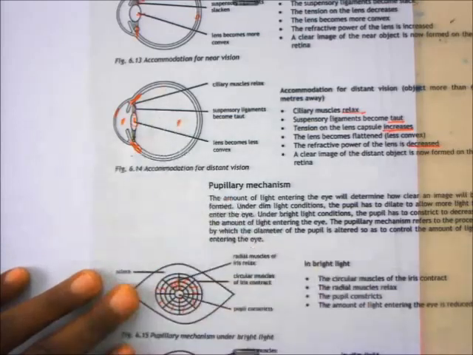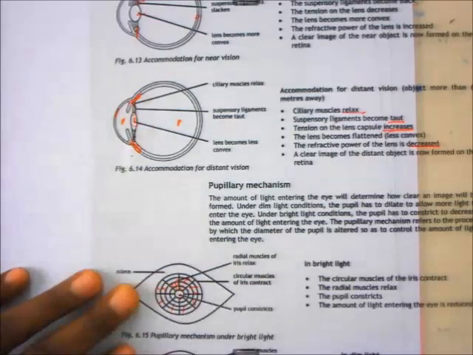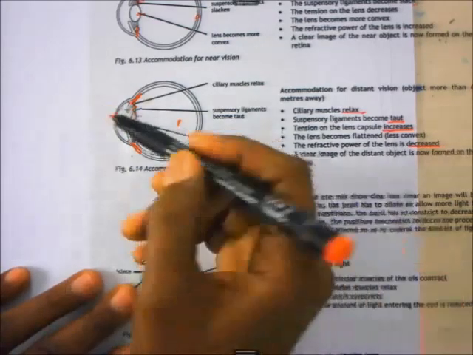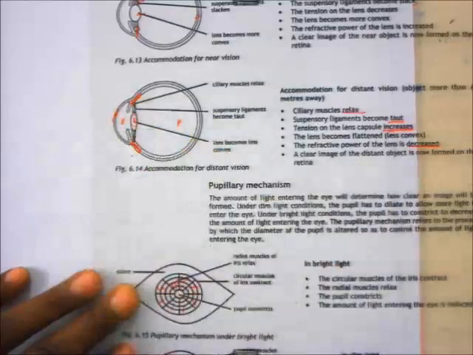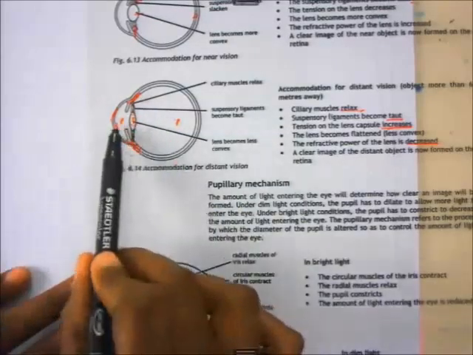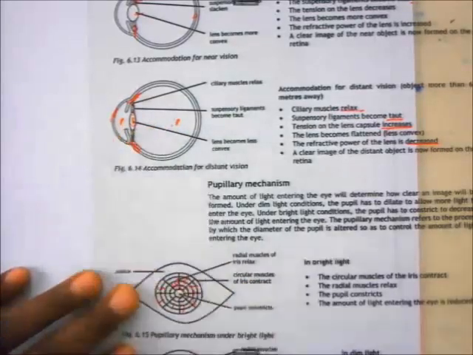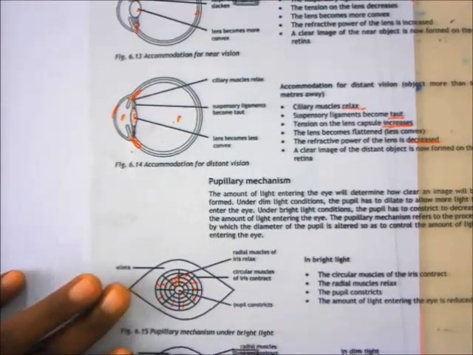But the structure that does the most refraction of the light rays is the cornea, followed by the lens, and then from there it will be the two humors, the aqueous humor as well as the vitreous humor.